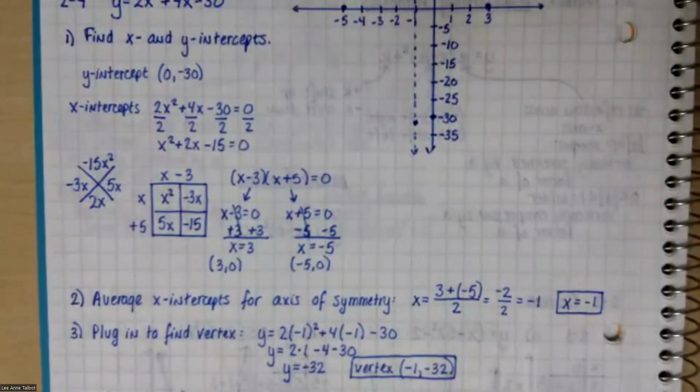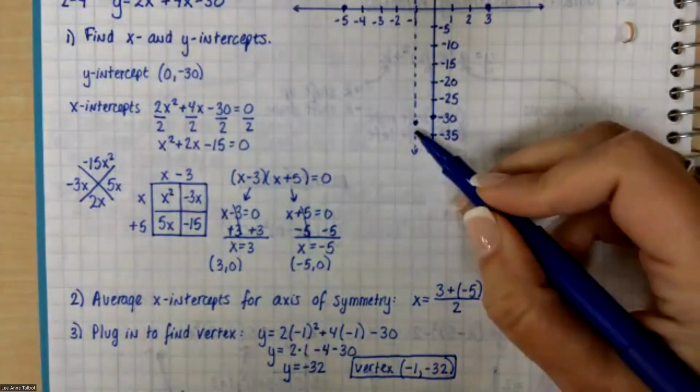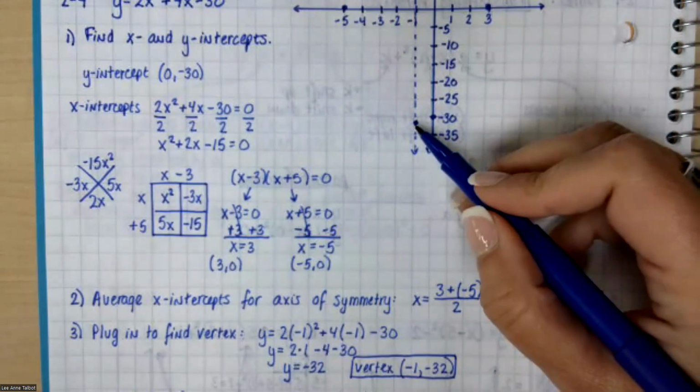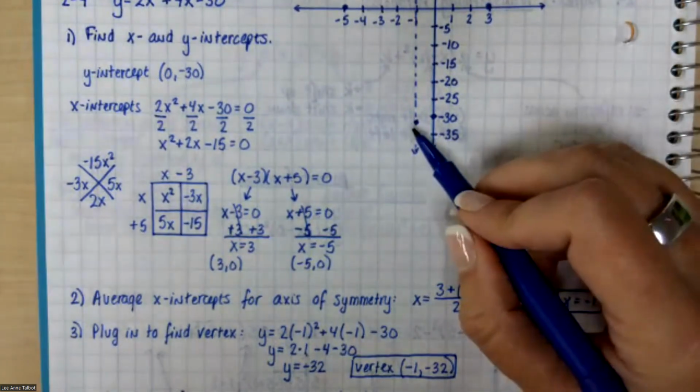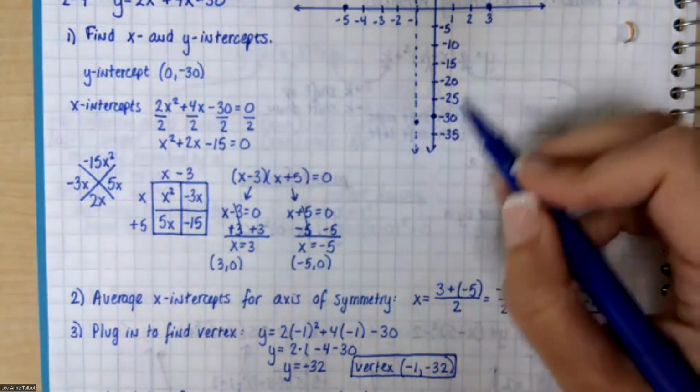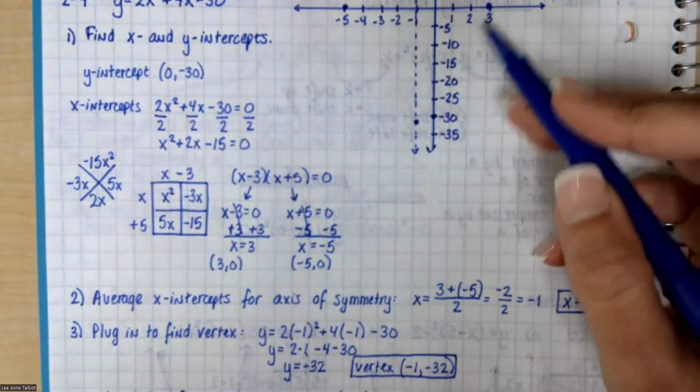We're almost done with the problem. Before we move on, graph your -1, -32 vertex, and then can you guys get the fifth point? Do you know how to get the fifth point from the points you have? Where does there have to be another point?